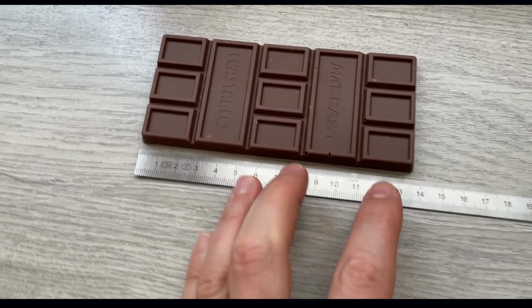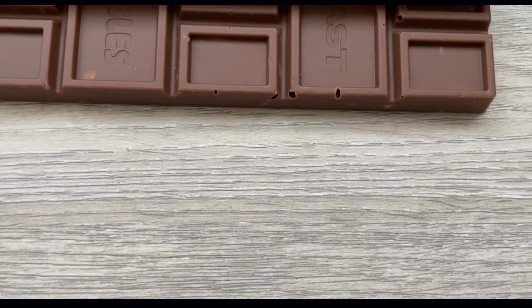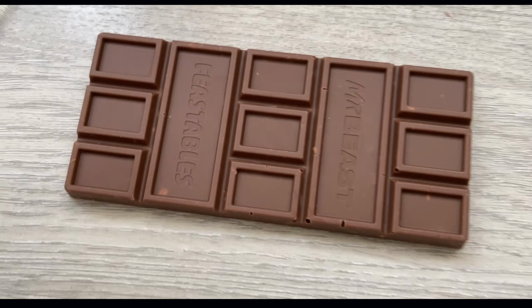Something else I did was I recorded myself, as you can see here, actually measuring the chocolate. So I have the exact dimensions. So let's jump into Houdini and let's start creating this.